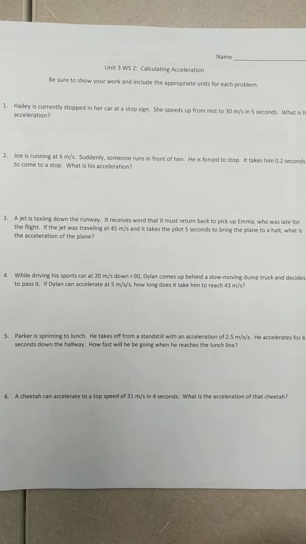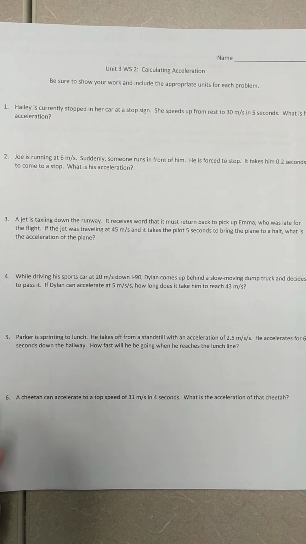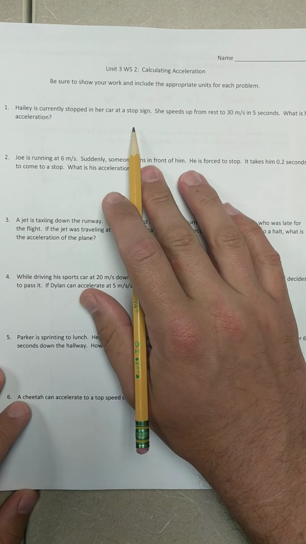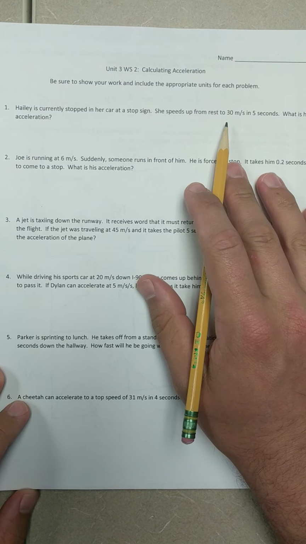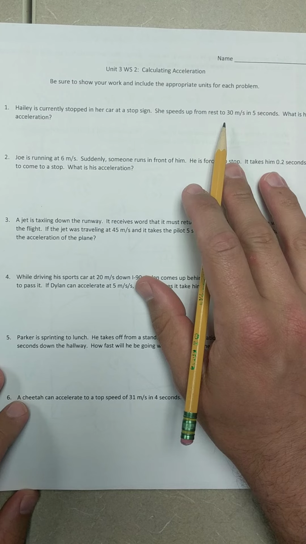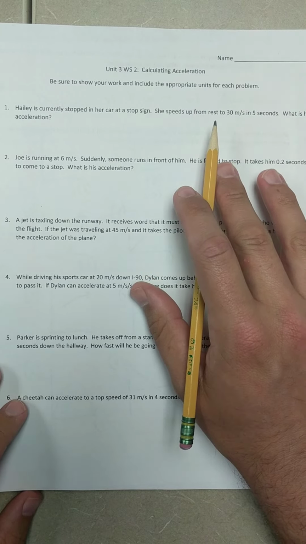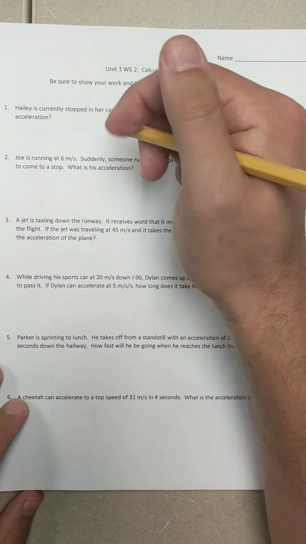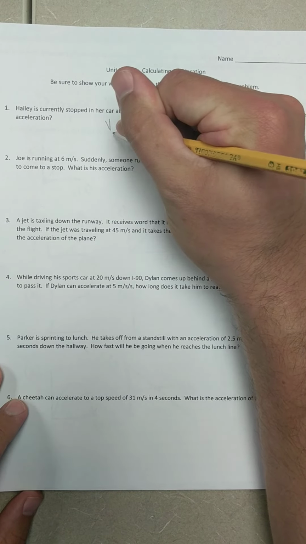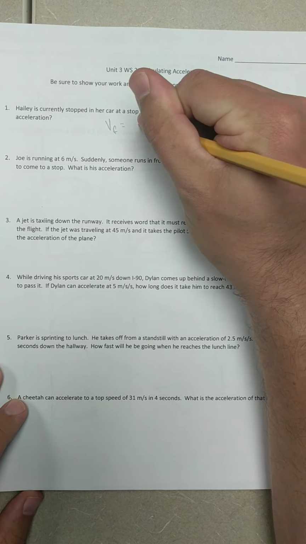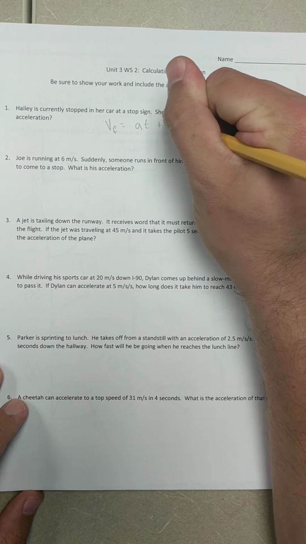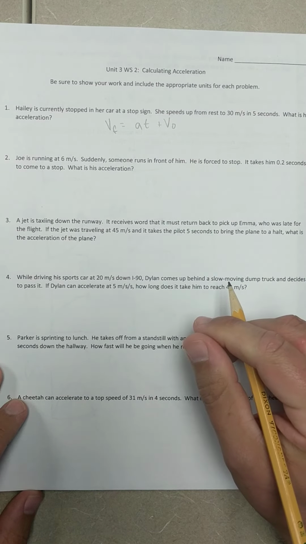Okay, hey, let's take a look at Unit 3, Worksheet number 2. I'm going to attempt to do this one with you guys here. Haley is currently stopped in her car at a stop sign. She speeds up from rest to 30 meters per second in 5 seconds. So the formula we're going to be using all day is that final velocity equals acceleration times time plus whatever that initial velocity is.